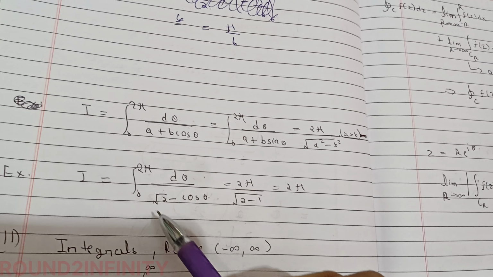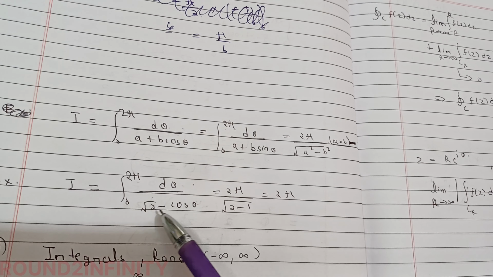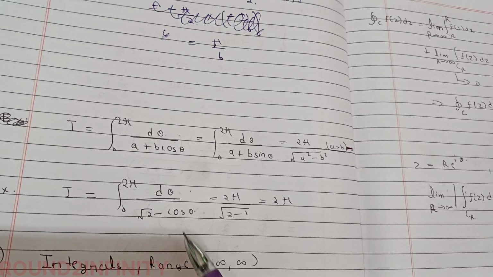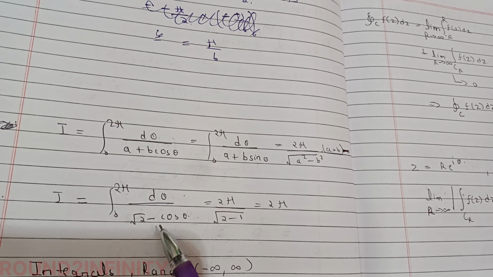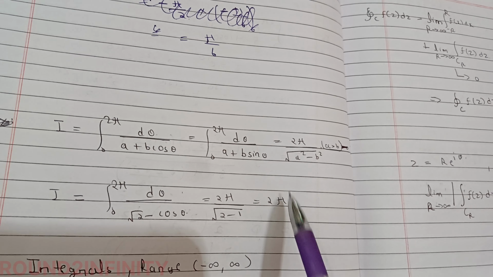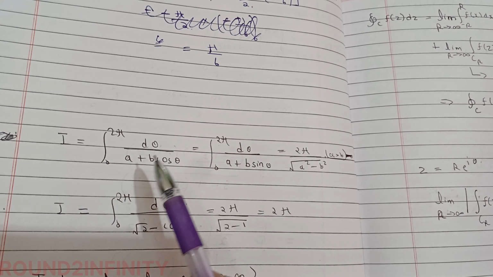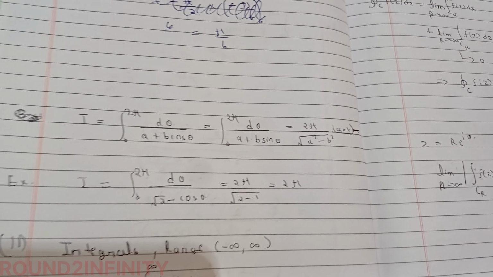So just take an example, it is under root 2 minus 1 cos theta. So under root 2 is greater than 1. So you can write directly 2 pi over under root of square of this 2 minus square of this 1. So it will give you 2 pi. So this will be your integral. You will get the same result by the other method also. So that's the trick.